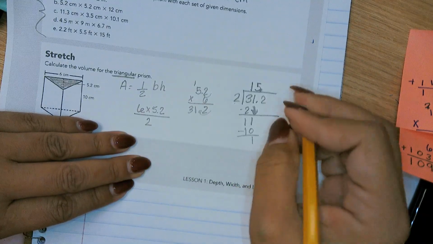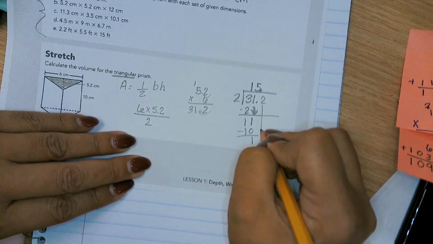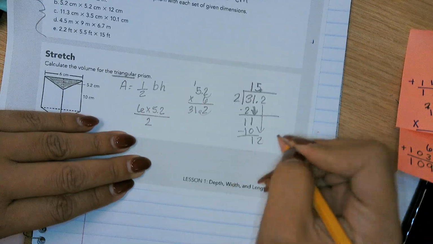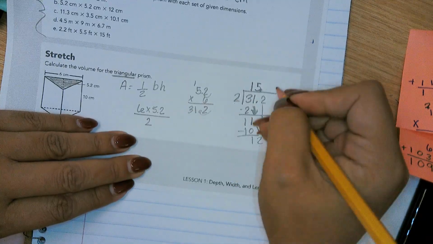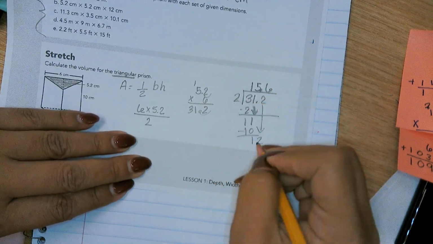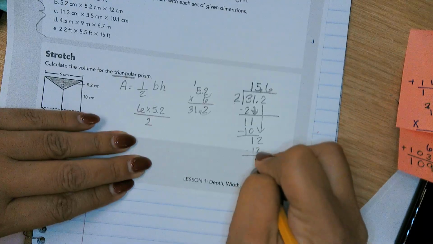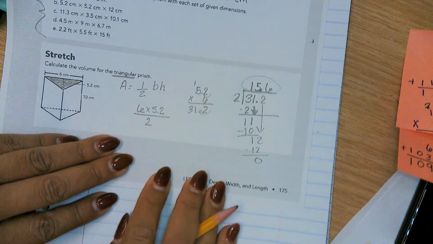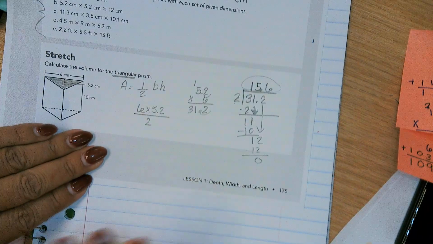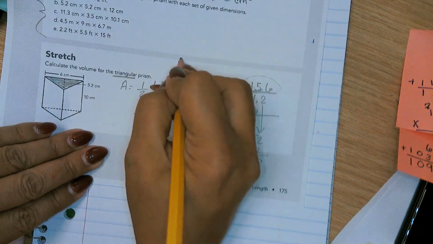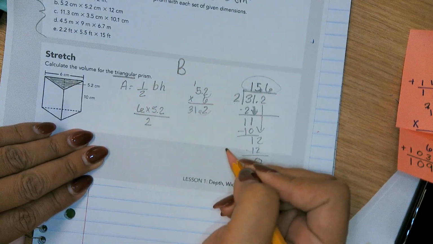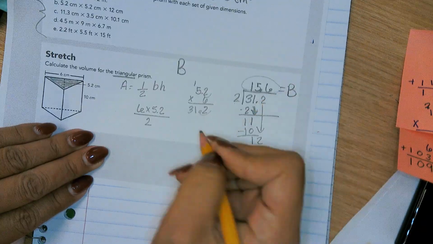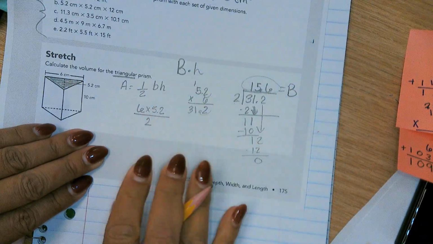Now I have the hiccups. Okay, bring down my 2. How many groups of 2 fit in 12? 6, and 6 times 2 is 12. When I subtract, I'm left with 0. Am I done? No, that's just the area of the base. Remember, that's my capital B. I still need to multiply times the height.